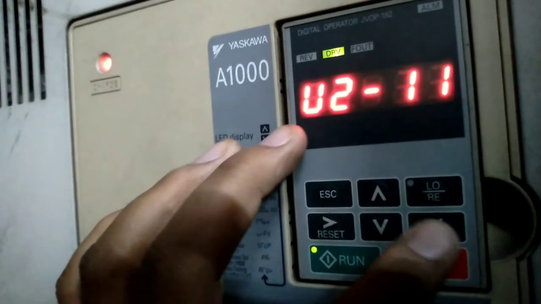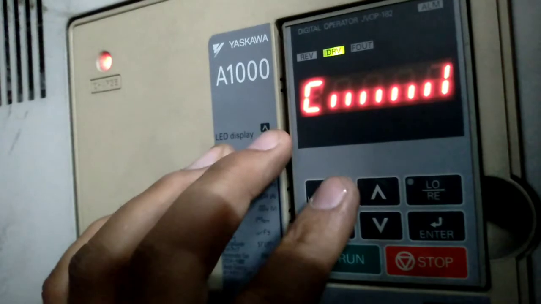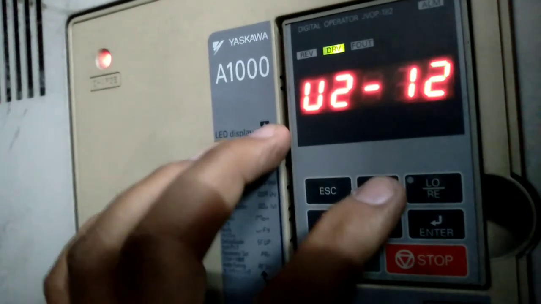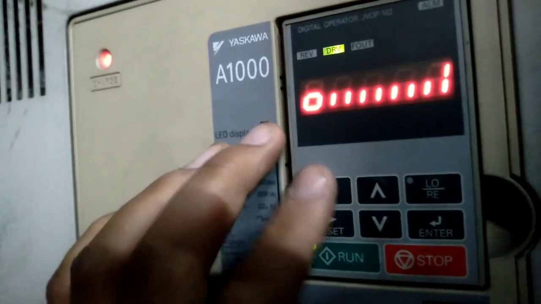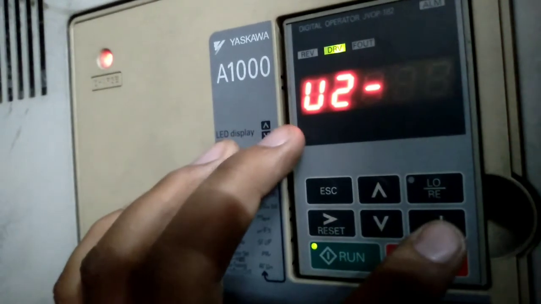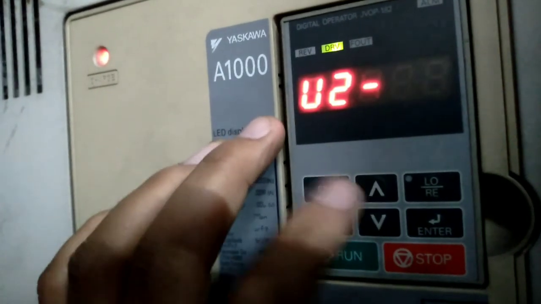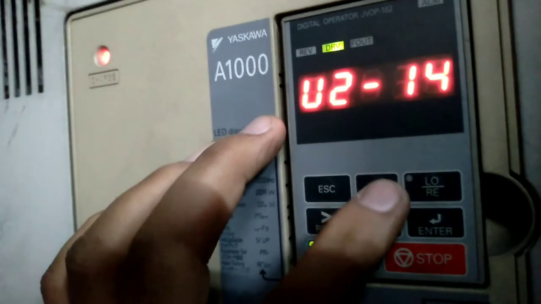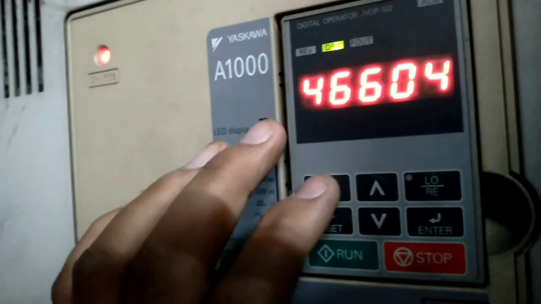It means there was some kind of problem with the motor. There was some kind of jerk or something which caused this high amount of current, and that is why my drive tripped on OL2. So this is very important information which is easily available if you are able to access the drive properly, if you are aware of the parameters, right?